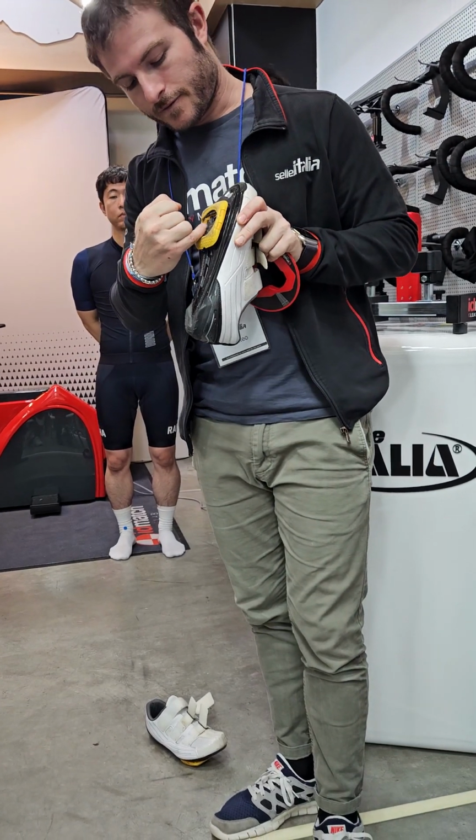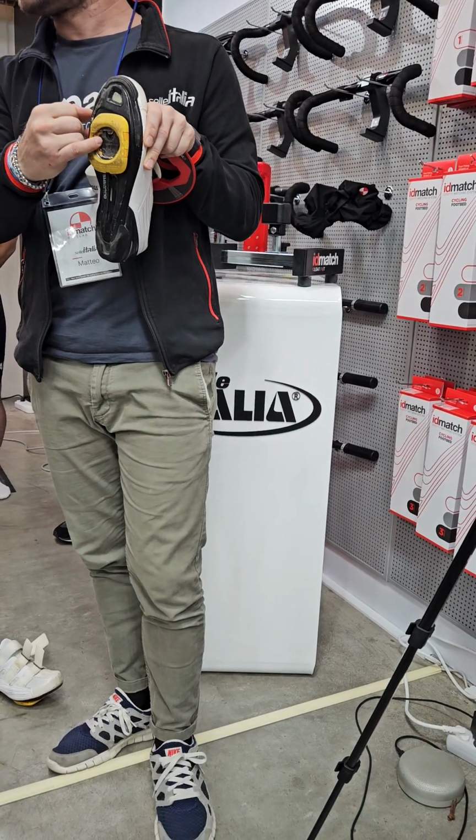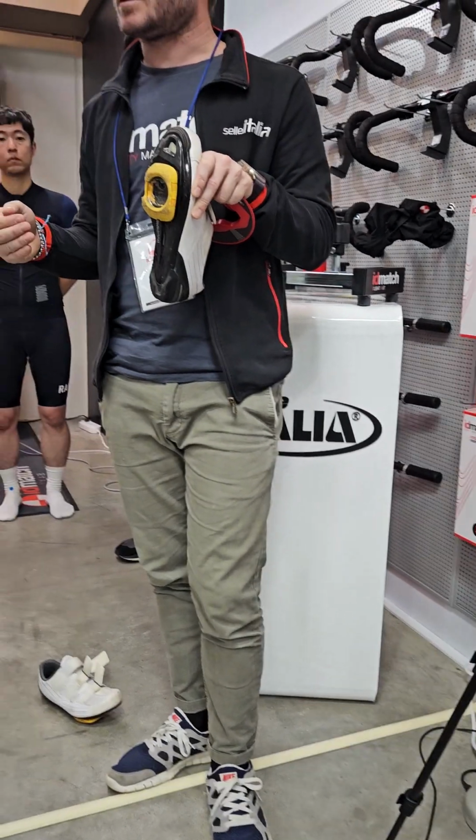But for Speedplay, if you see, there is a line, named center, and you use this center to set the position.